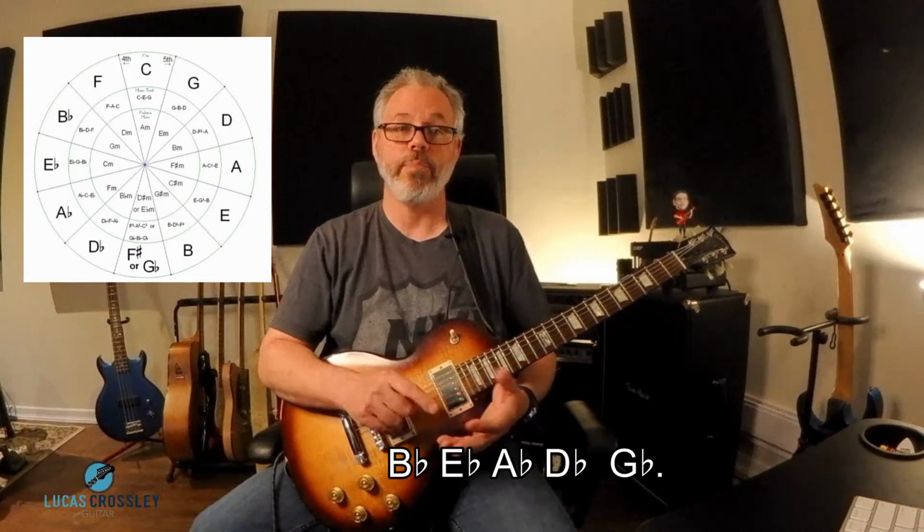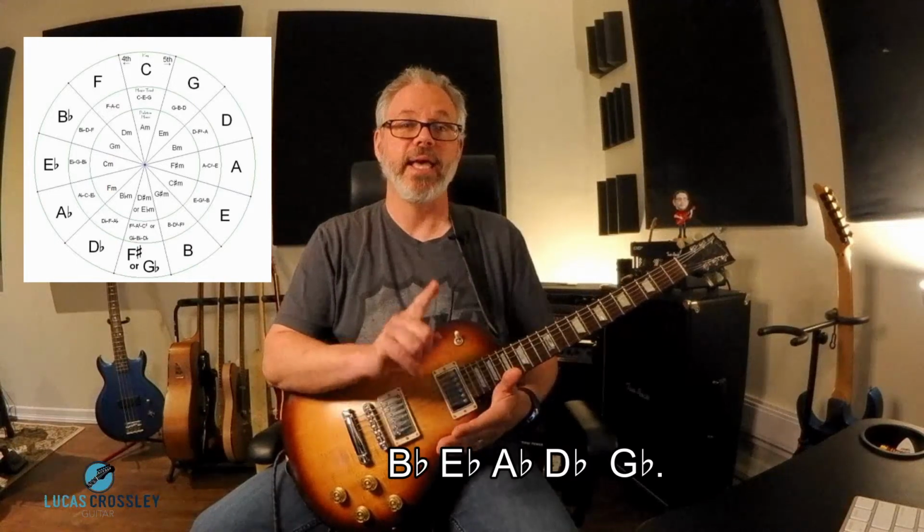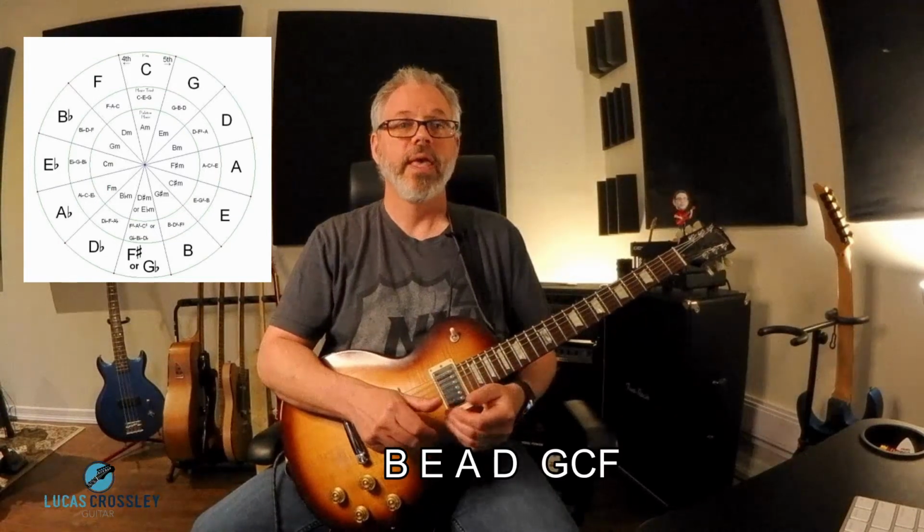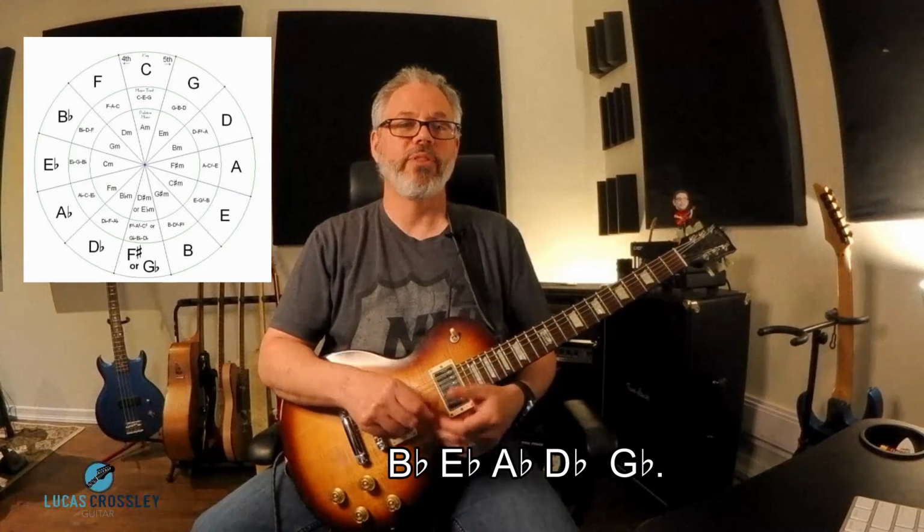For the notes that have accidentals, we're going in the same order, so we still can use the word BEAD to remember it, but it's just that all the notes are flat. B flat, E flat, A flat, D flat, and our final note will be G flat. So BEAD, G, C, F, and then BEAD, G, but they're all flat.